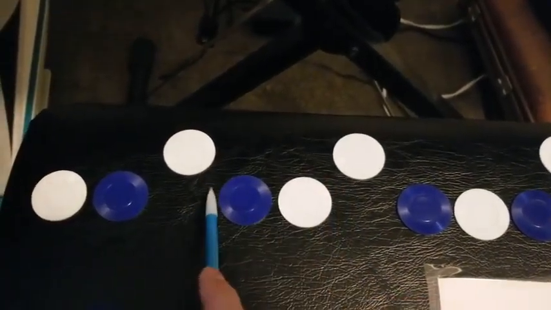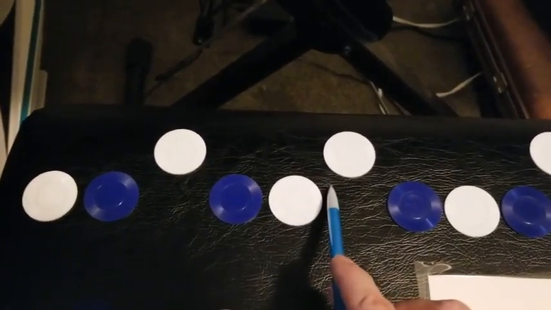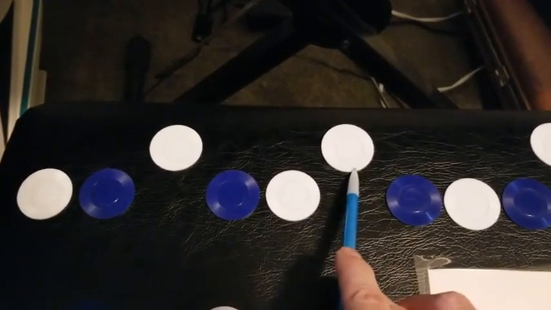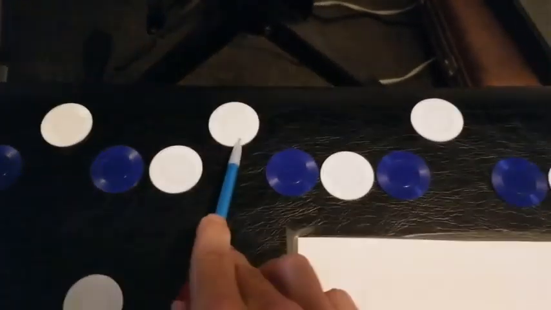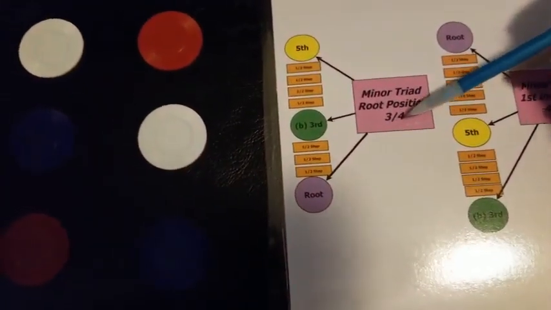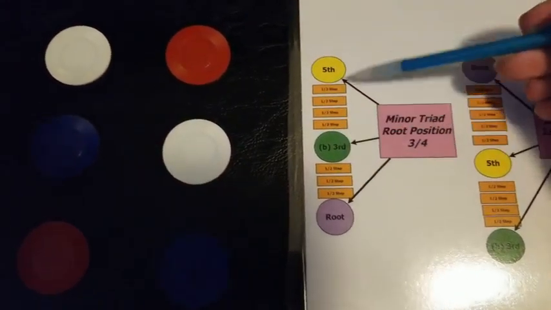You can see here that between D and F, you have 1, 2, 3 half steps between the root and the third, and between the third and the fifth of this triad, you're going to have, you guessed it, 4, because there's 3, 4. 4 between the third and the fifth.